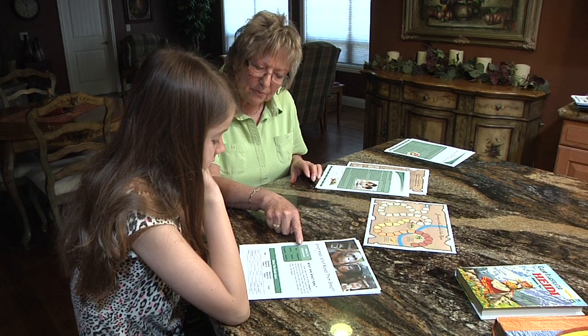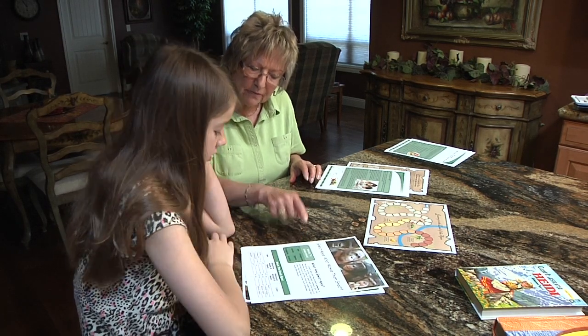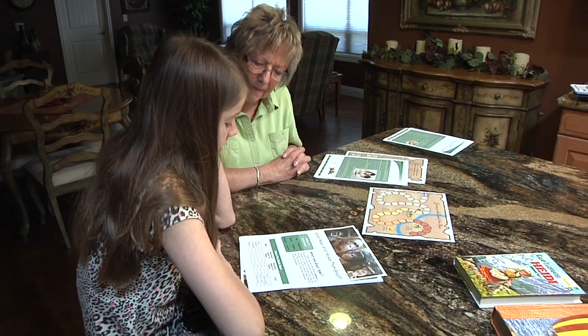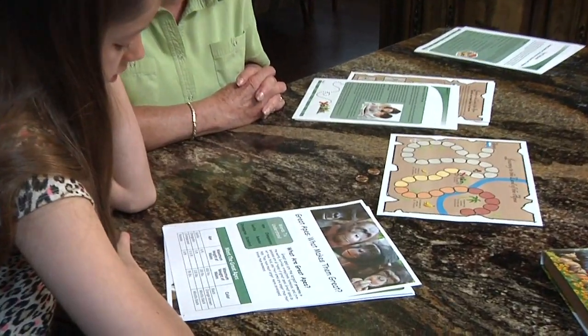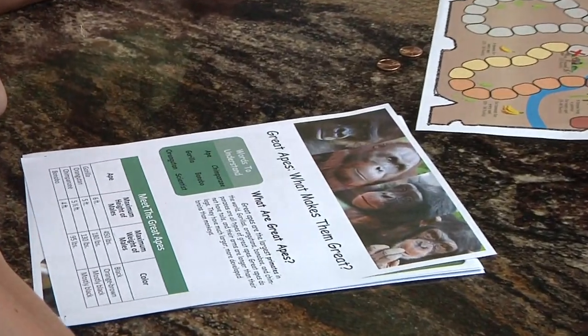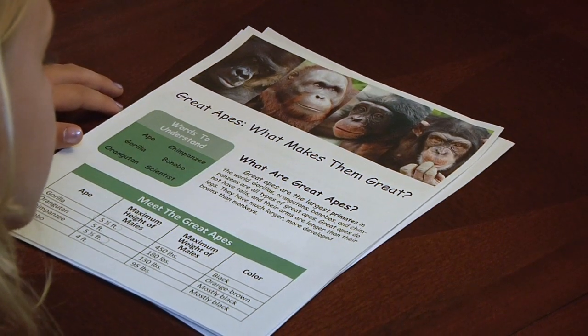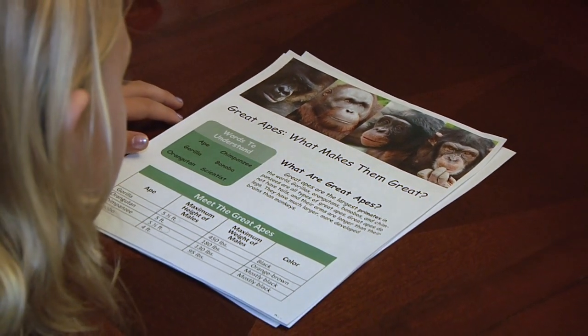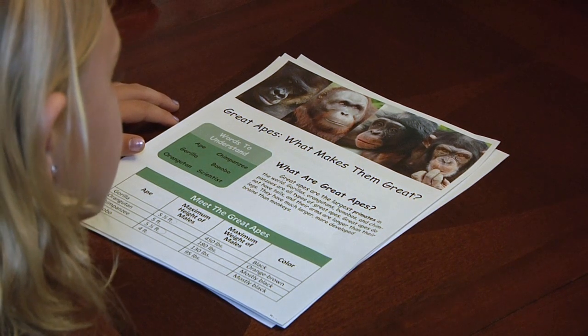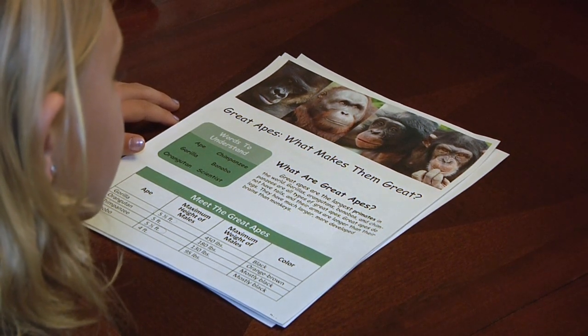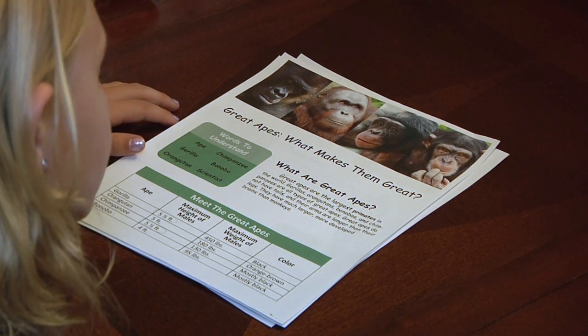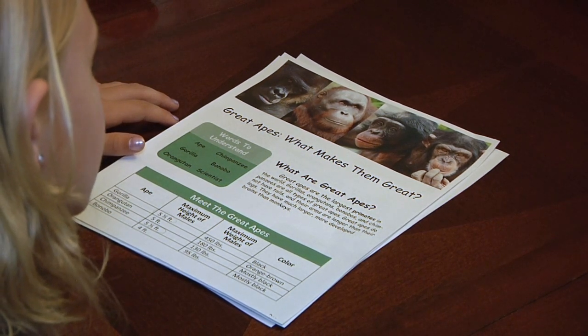Let's go over these words before we start. Words to understand: ape, chimpanzee, gorilla, bonobo, orangutan, and scientist. Okay. Great apes. What makes them great? What are great apes? Great apes are the largest primates in the world. Gorillas, orangutans, bonobos, and chimpanzees are all types of great apes. Great apes do not have tails, and their arms are longer than their legs. They have much larger, more developed brains than monkeys.